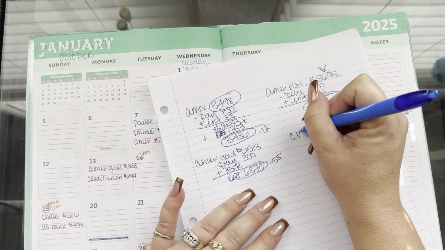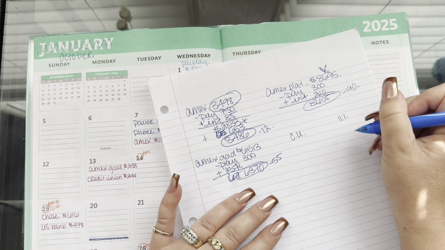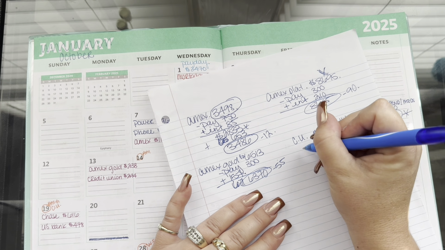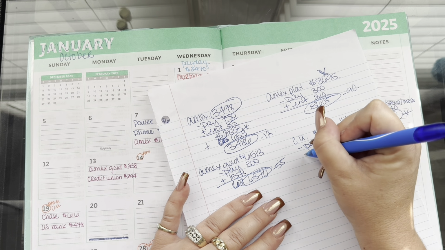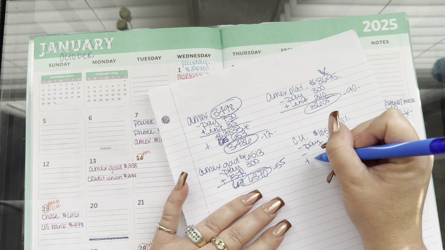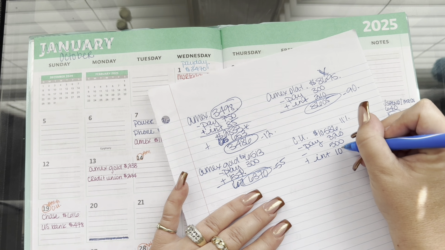The credit union, this was one of the cards that we were using, and it does have the lower interest rate at 11%. The balance is $10,586. We were going to pay $320 during the first paycheck. We were going to pay another $500 during the second paycheck, and then we add back in the interest, which on that card is probably around $100.